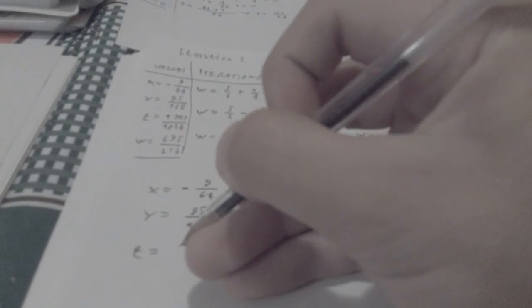So therefore, after those two full iterations, we've basically got our estimations for x, y, z, and w as negative 9 over 64, y as 95 over 128, z as 1909 over 1024, and w as 695 over 256.